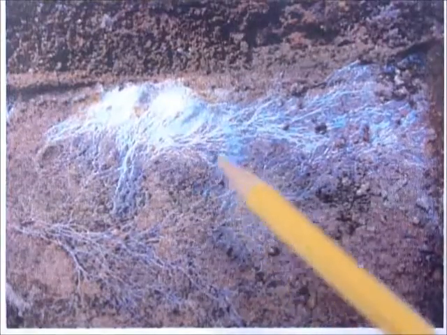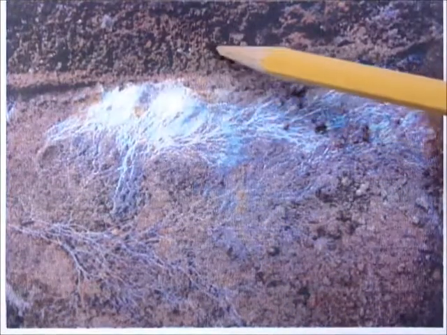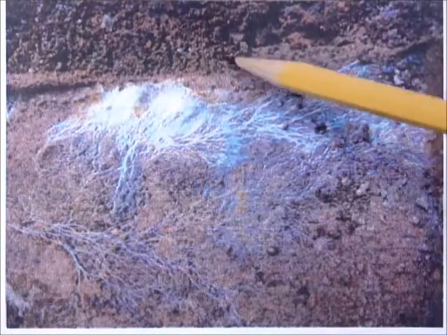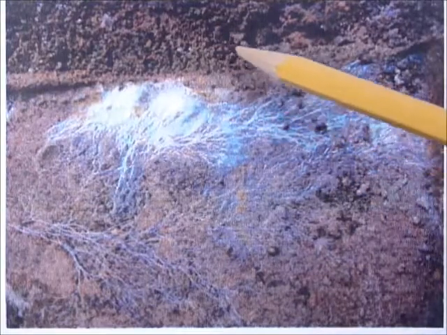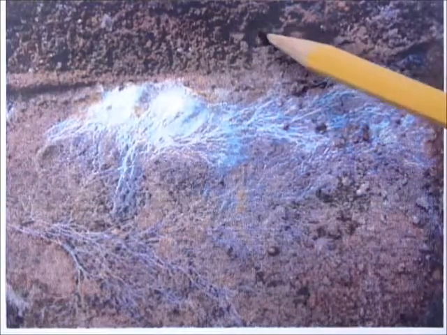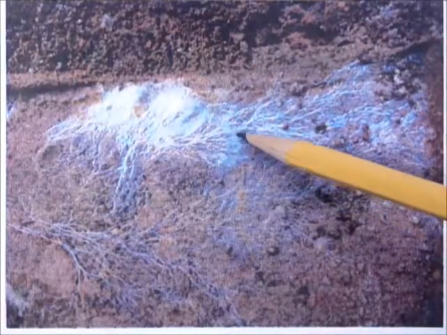When it wants to reproduce, some of these little stringy things will start to grow up, and it'll produce a mushroom or a toadstool or a morel or a truffle or whatever it's going to produce. And then we recognize, oh, there, that's a toadstool. Now I know what this mycelium is.